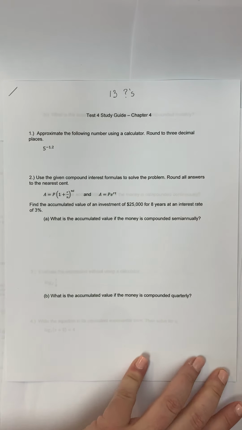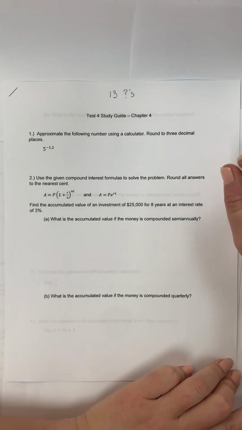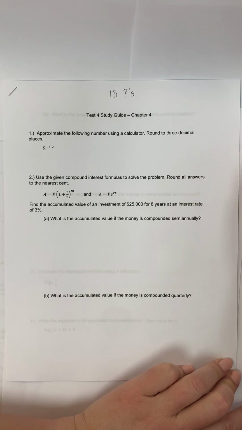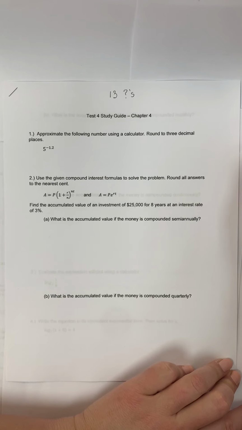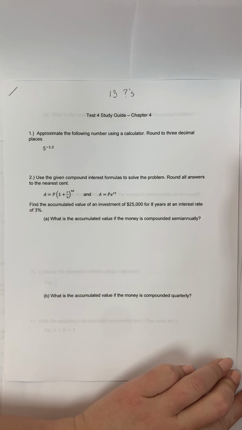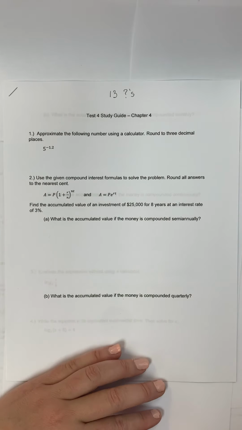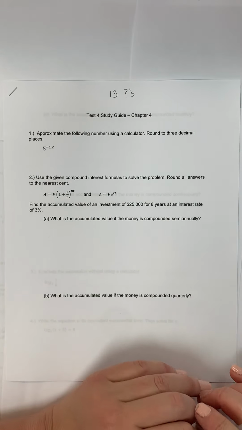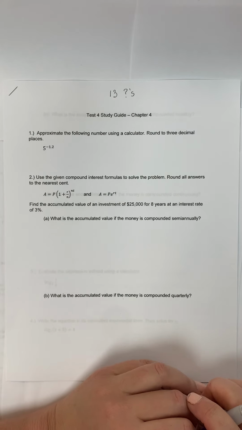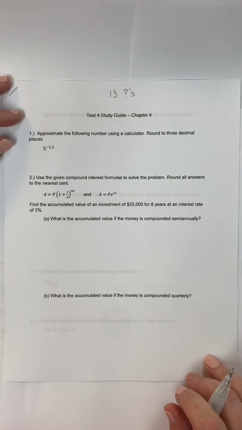But let's jump right in and just go over this. Make sure you have a calculator with you. That's going to make all the difference. I'm not going to use any of my fancy calculator buttons. I am going to use my fancy calculator, but I will treat it just like you would your regular scientific calculator. So here we go.